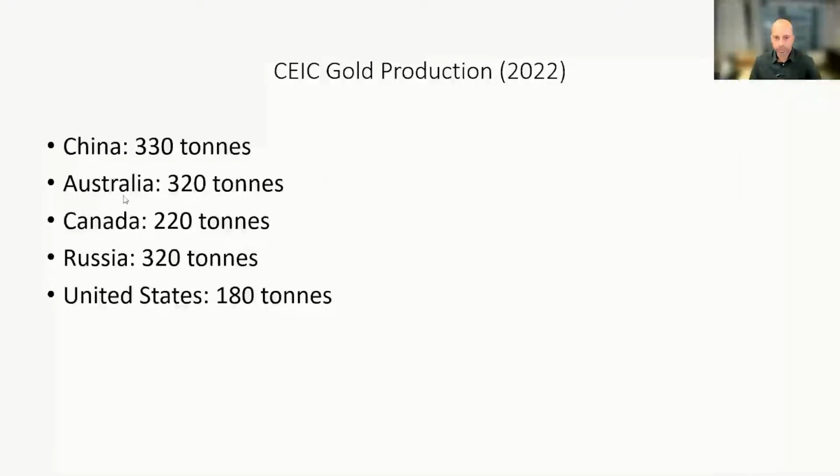As you can see, China, Australia, and Russia are the leading producers of gold, followed by Canada and the United States. So this is important because sanctions are imposed on Russia with regards to natural gas, oil, and other commodities, including gold. So you can see all these sanctions have caused the price of commodities to spike, at least in the first half of 2022 in general.